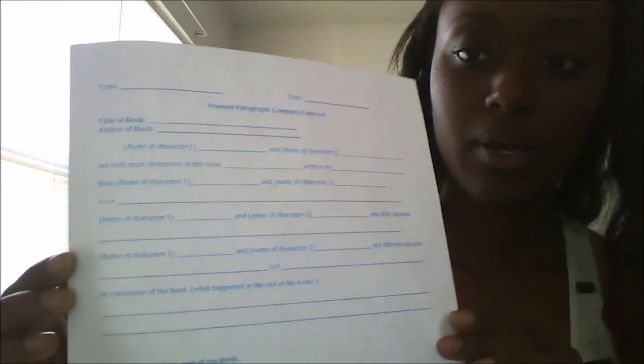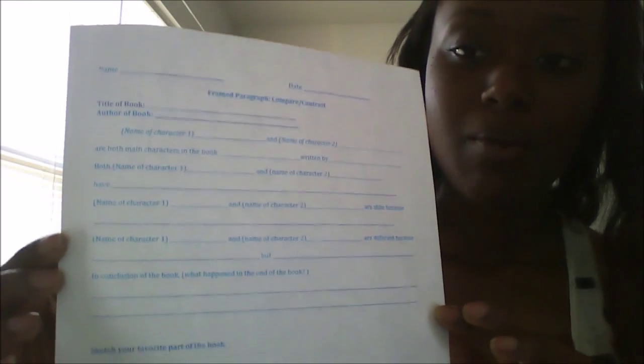And here's an example of the document that I will upload with the video. I'm not sure if you can see it, but it is backwards because we are videoing this. But there's a frame paragraph. So what the teacher would do is have the students use this sheet here. I created this one myself because it was a little more organized than the one that I've seen online.